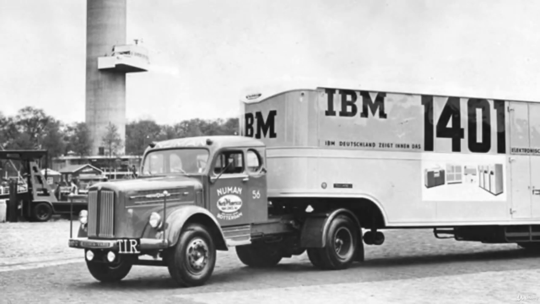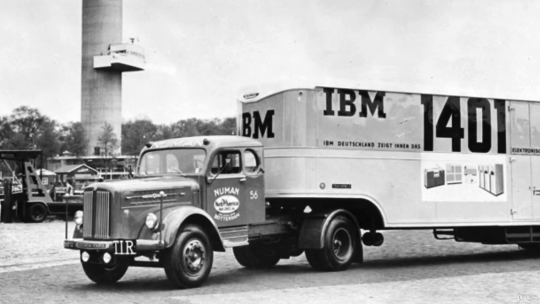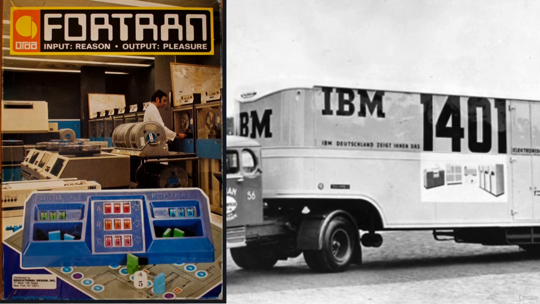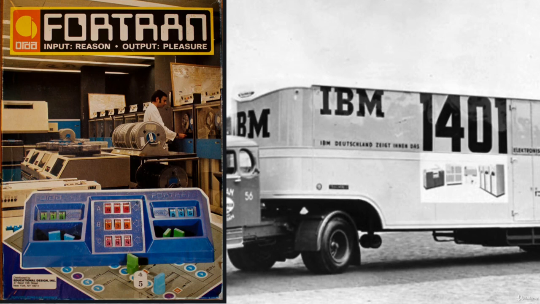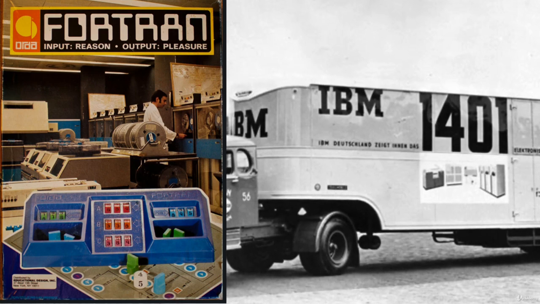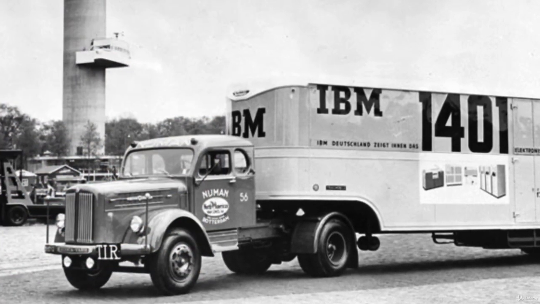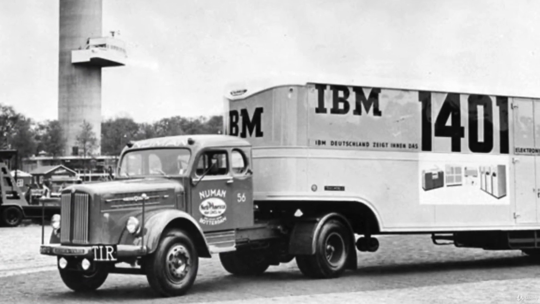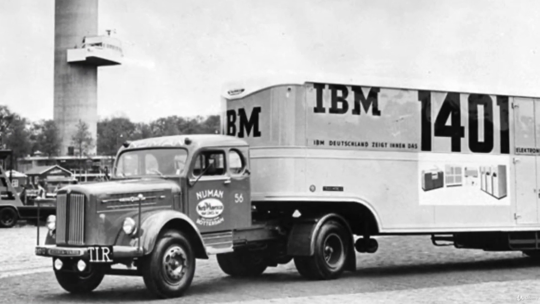Of course, IBM was in the business of selling computers, and so initially Fortran code could only be compiled and run on IBM computers. And most programming languages and compilers of the 1950s could only run on a single type of computer.